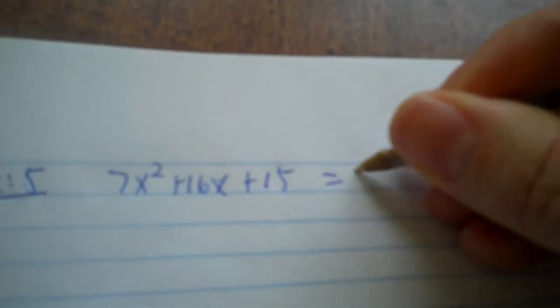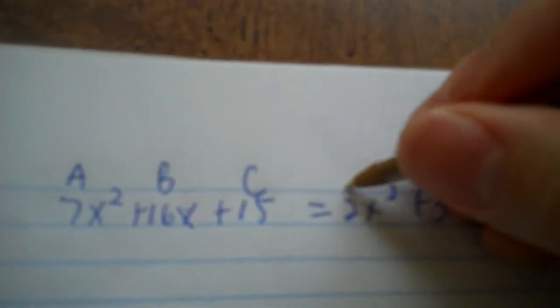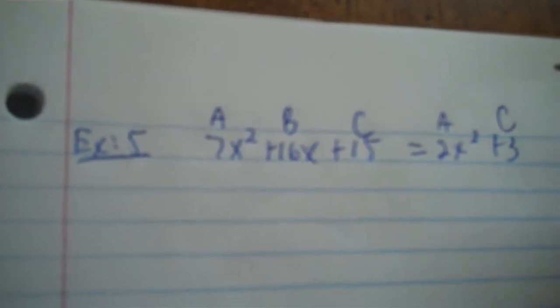Okay, example 5. We have 7x to the second power plus 16x plus 15 equals 2x to the second plus 3. So again, we got two answers here. So we have an A, we have a B, a C, and over here I got another A and another C. Well, first thing you have to do before you do anything else with A, B, and C, you need to get one side equal to 0.